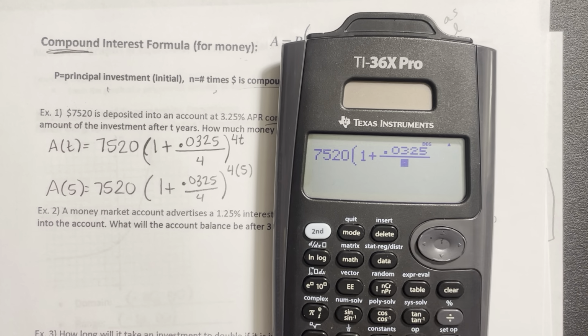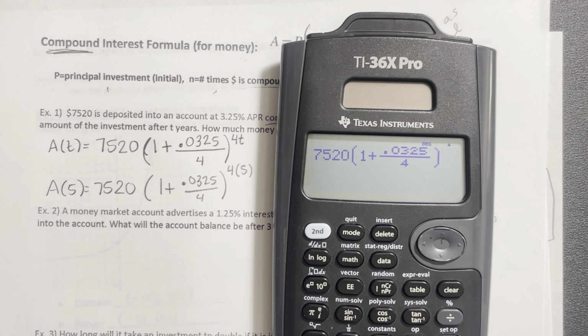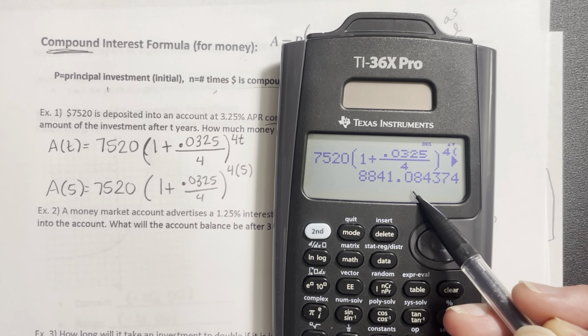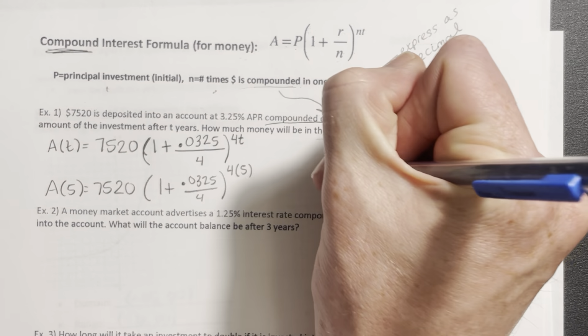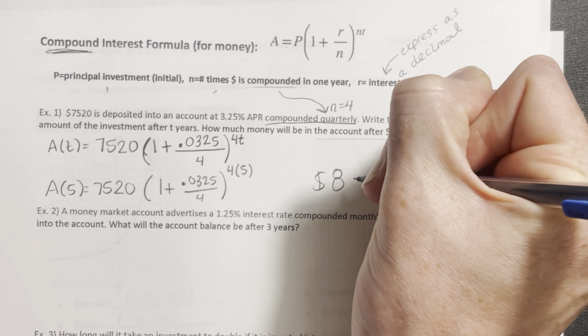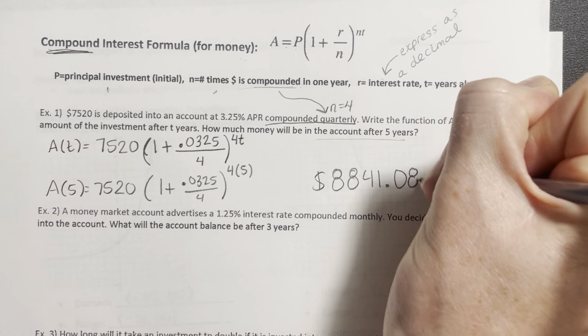It is helpful to use that fraction button so you don't have to worry about parentheses, but we have 1 plus r over n in parentheses raised to the nt power, so 4 times 5 power. This gives me $8,841.08. Since we're working with money, it would be practical to round to 2 decimal places. So $8,841.08.